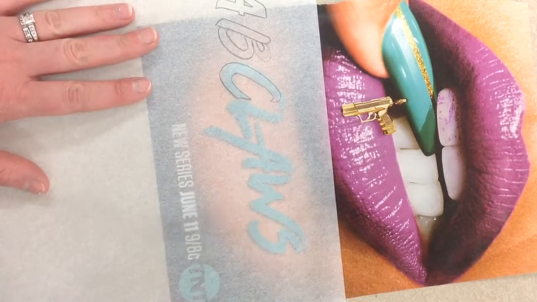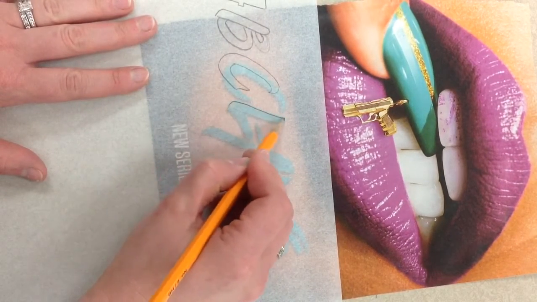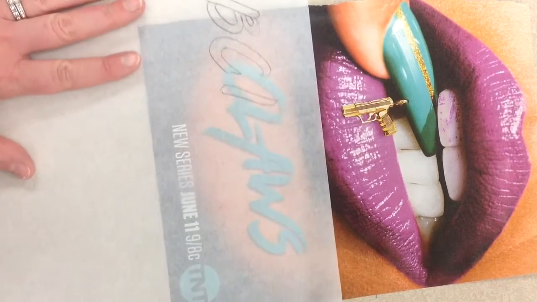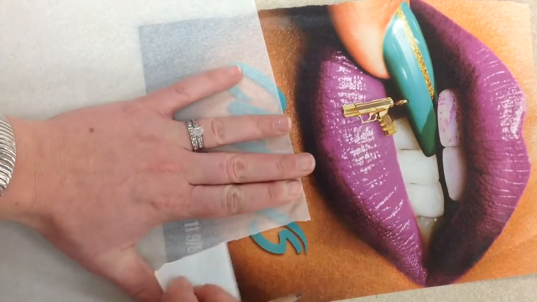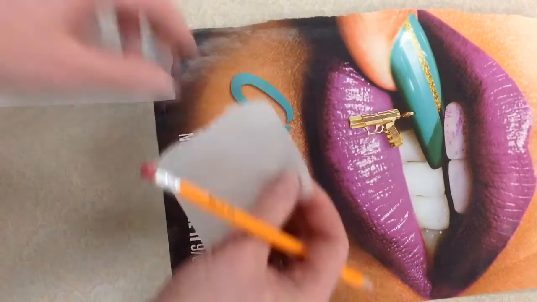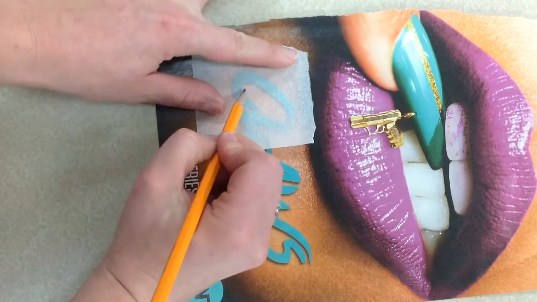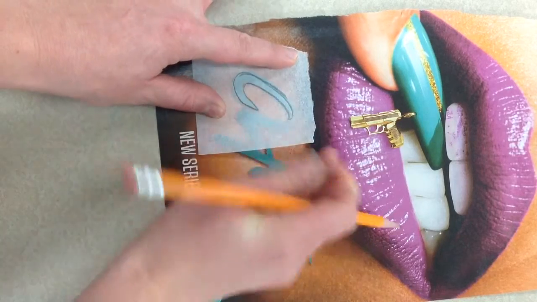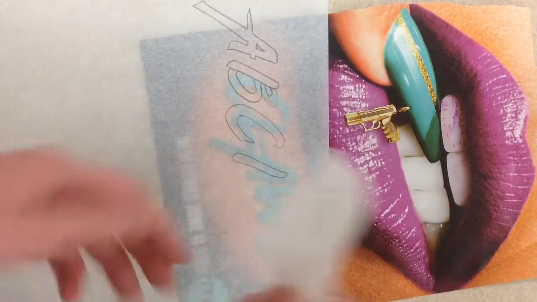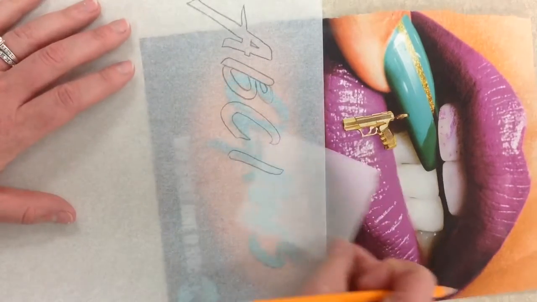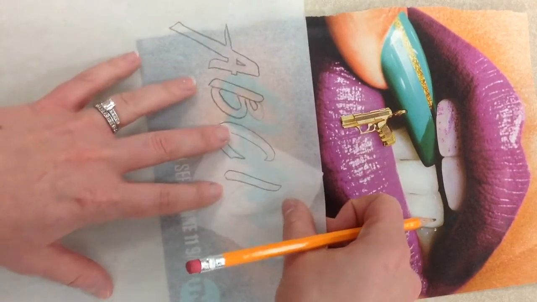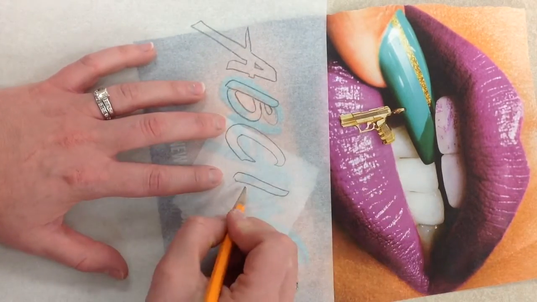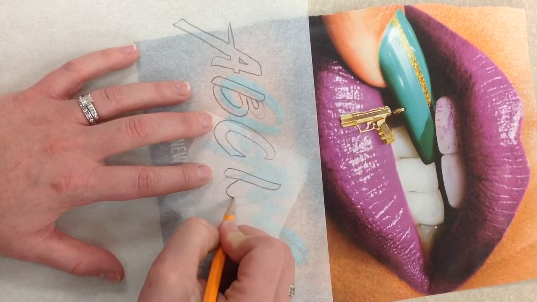Okay, so now I need a D. I'm going to go back to using the letter L, but now here's the trick. I'm going to rip a little piece of my tracing paper and trace the C, just that curve. I'm looking for that rounded shape. Now I'm going to go back to my D and flip this upside down, and I should be able to see it underneath my paper. So if you need to do some cutting and pasting and flipping things upside down, you can do that.